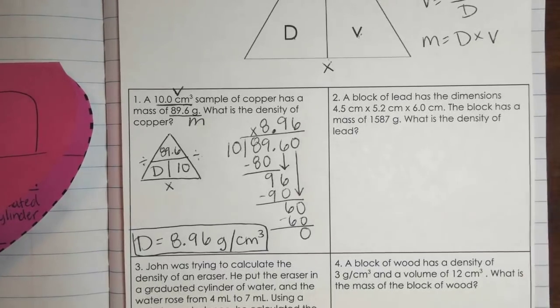If you take a look at number 2, it says a block of lead has the dimensions 4.5 centimeters by 5.2 centimeters by 6 centimeters. The block has a mass of 187 grams. What is the density of lead?